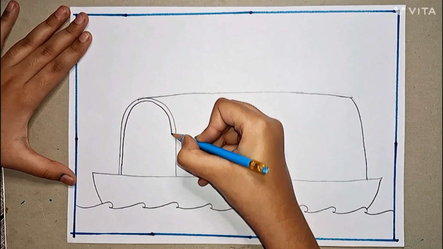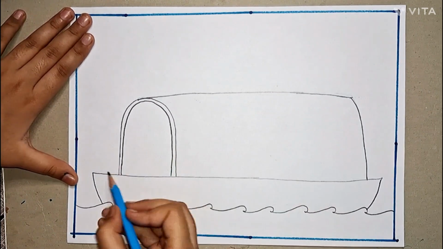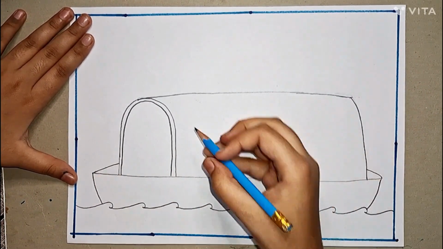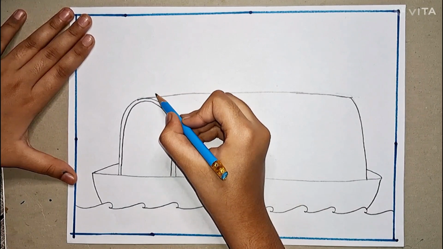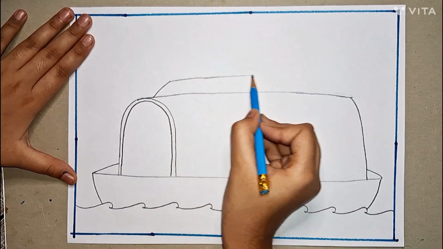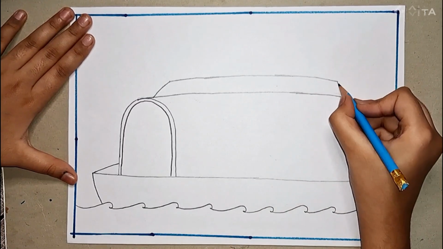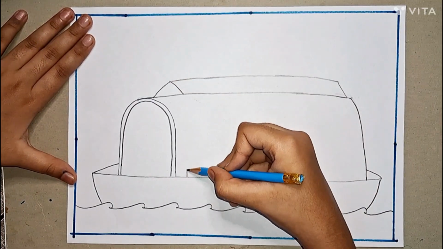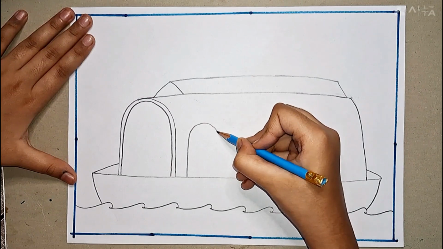Next, we will double our semicircle. Here we will make another two slanting lines in the corner to give it the 3D effect. Next, we are going to make a sort of structure on top of the main body, like the roof of a house.